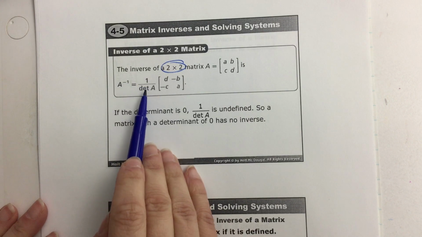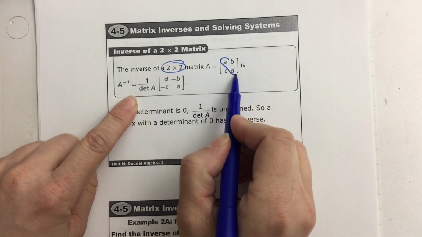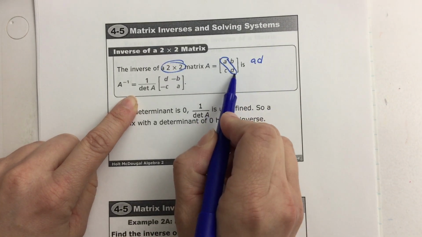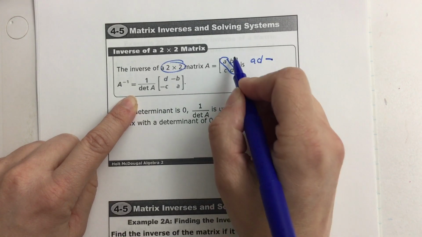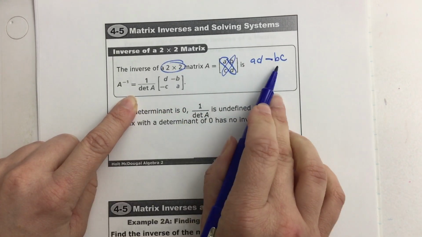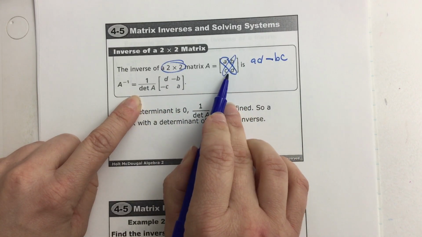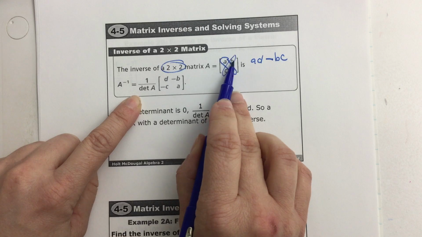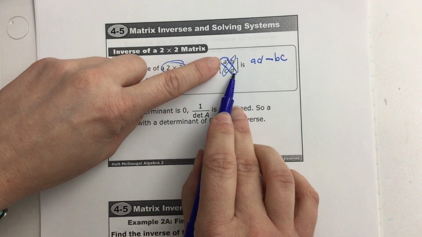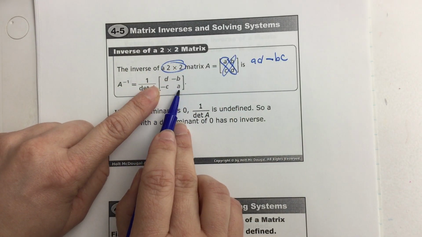So here's the formula. If you are given a square matrix, and for us, we are going to deal with 2 by 2s, if you have a 2 by 2 matrix and you want to form the inverse, you have to take 1 over the determinant. So remember, when you are doing the determinant of a matrix, you take A times D, so you multiply the diagonal, minus B times C. That is your determinant. So it's 1 over the determinant.